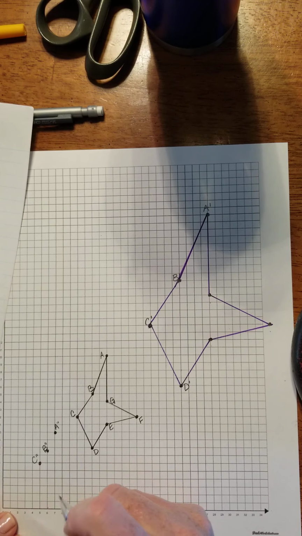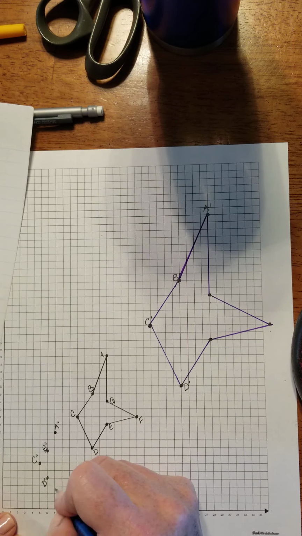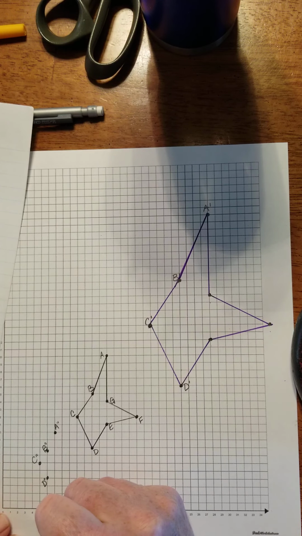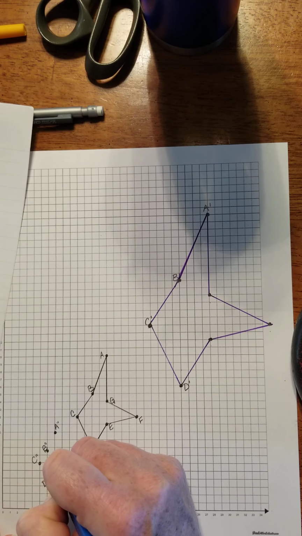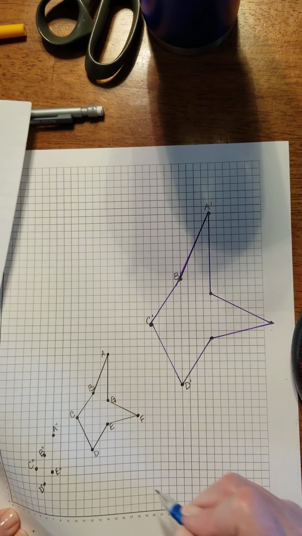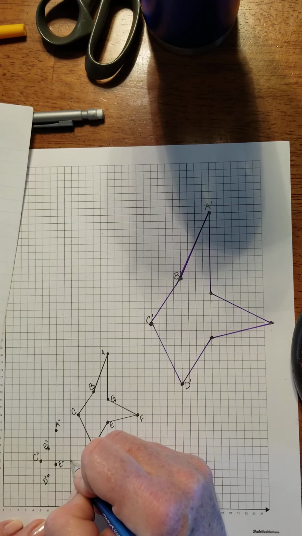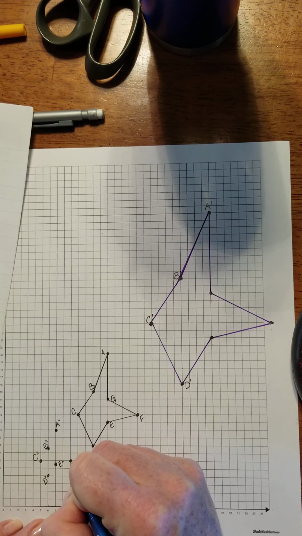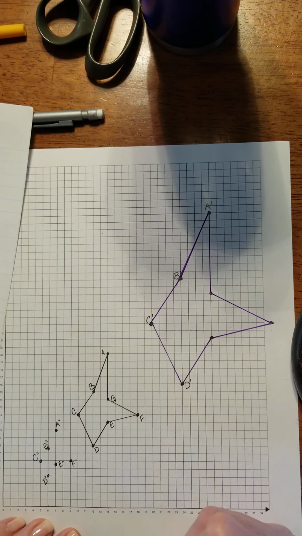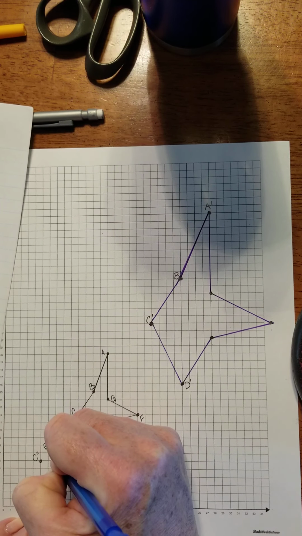D is 6, 4. E is 7, 5.5. F is 9, 6. F double prime, and G double prime is 7, 7.